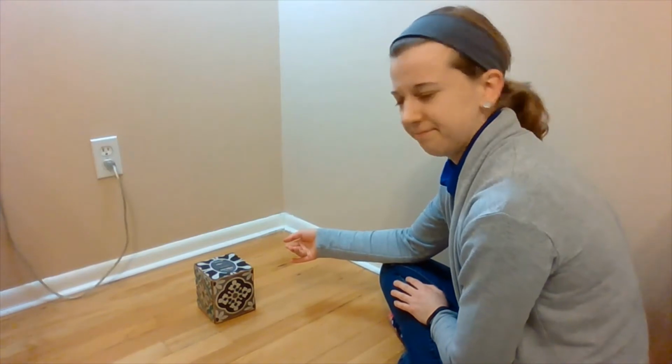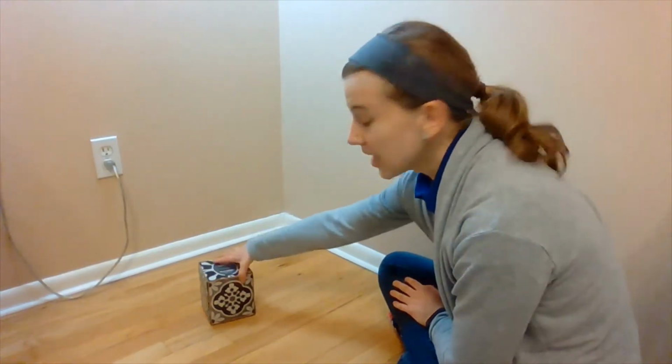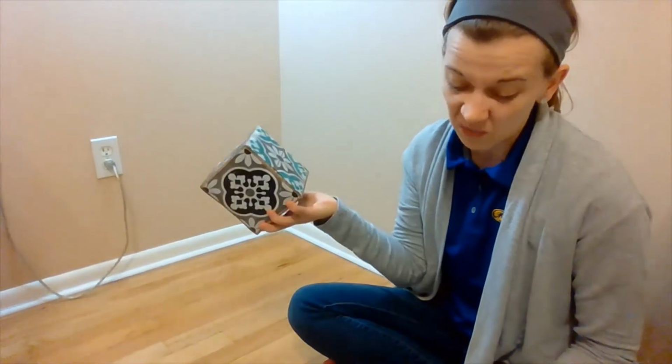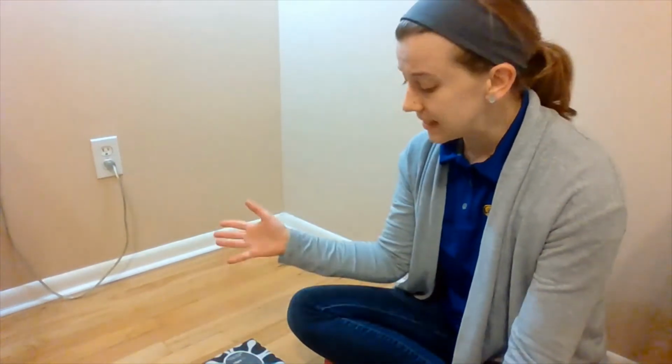Does it roll? No. A cube does not roll. Remember, the cylinder had a curved surface, which is what made it roll. A cube doesn't have a curved surface, so it can't roll. All right, well, not roll, but how about stack?